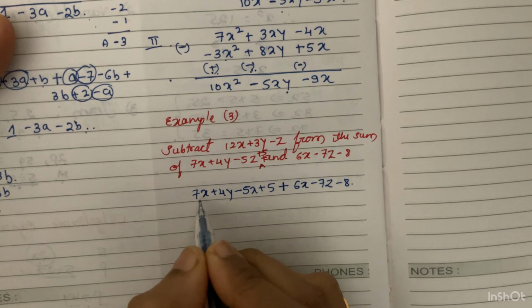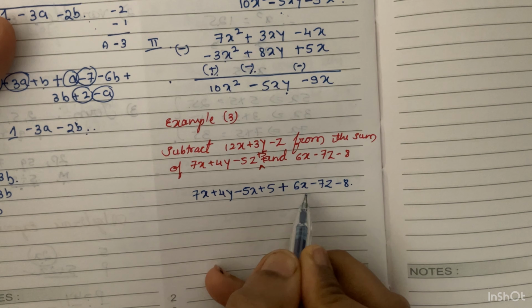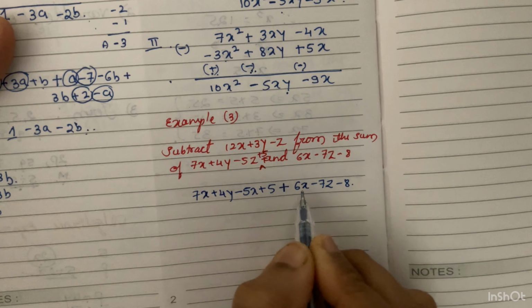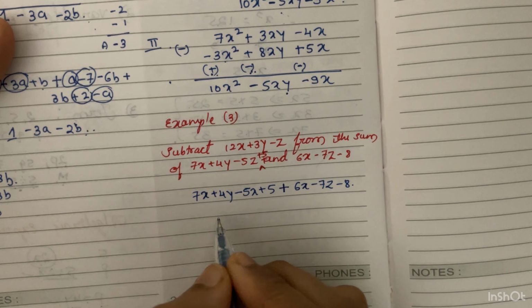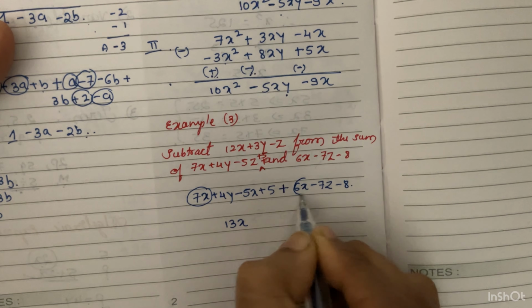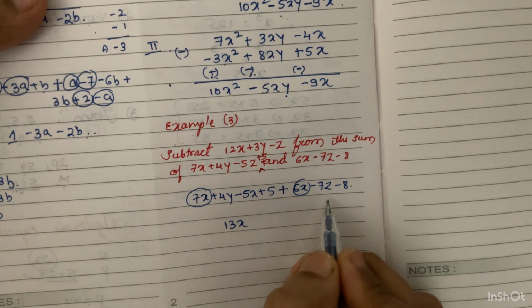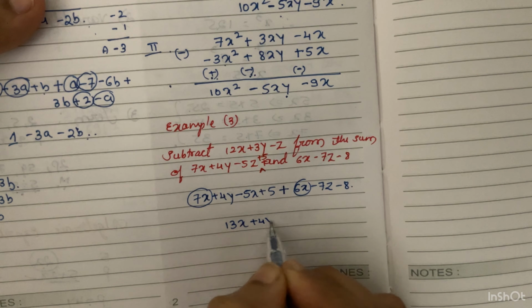Now first we will compare the same kind of variables. Here it is 7x and here it is 6x. So after addition I'll get 13x. Okay, we are done with this. Now the next one is y. In the second polynomial we don't have a y, so let me write it as it is, 4y.